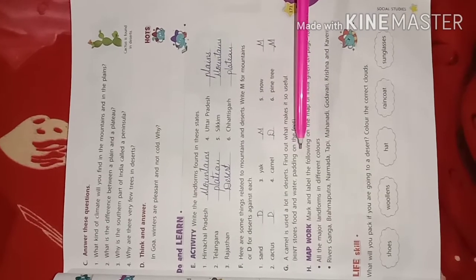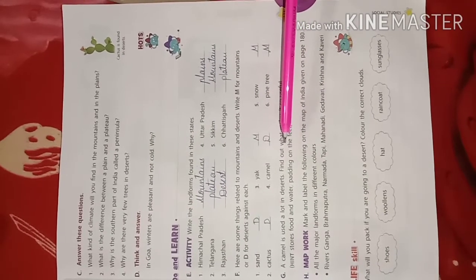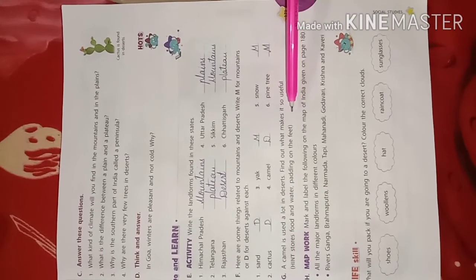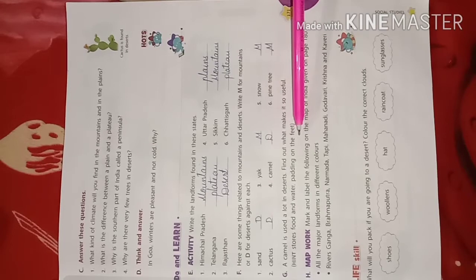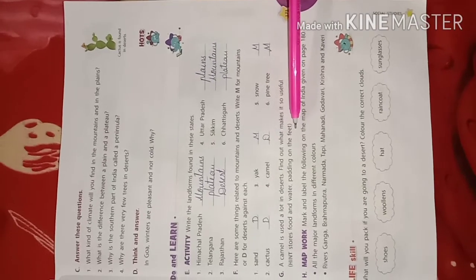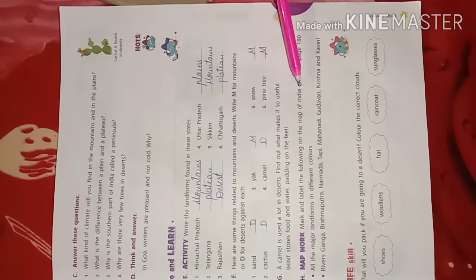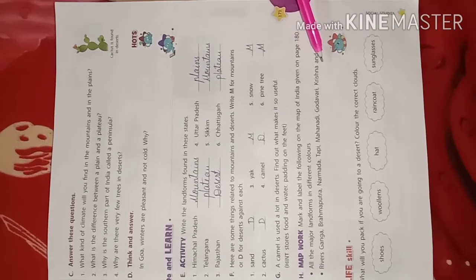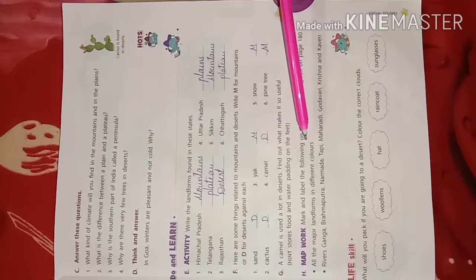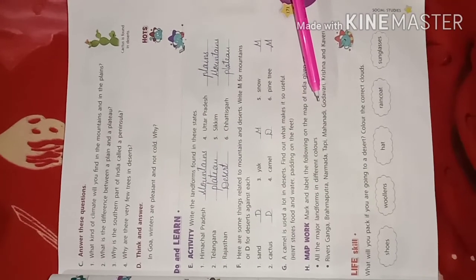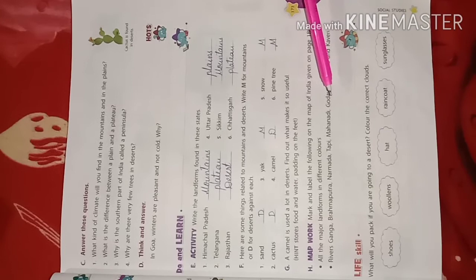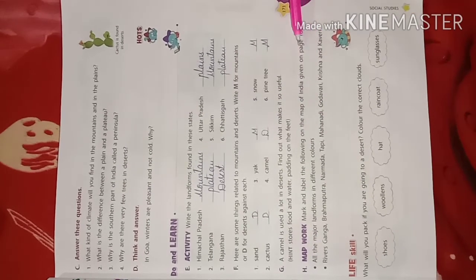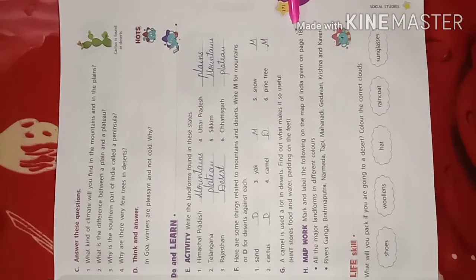Next, here we can see a camel is used a lot in deserts. Find out what makes it useful. It can store food and water, and has padding on the feet. And we have map pointing here, so do this map pointing also. We have the landforms in different colors and also rivers. We already have this in the lesson map, so compare that and complete the map on page number 190.